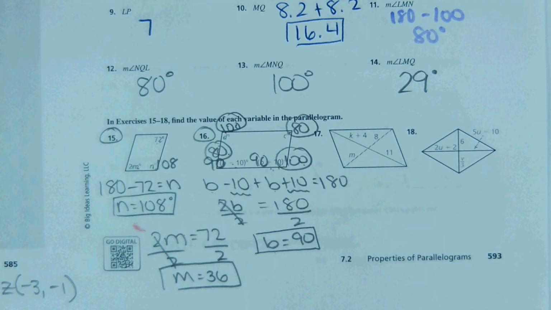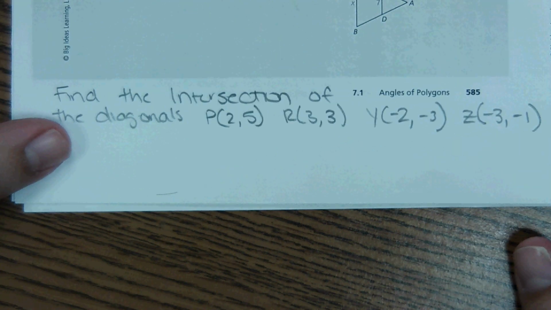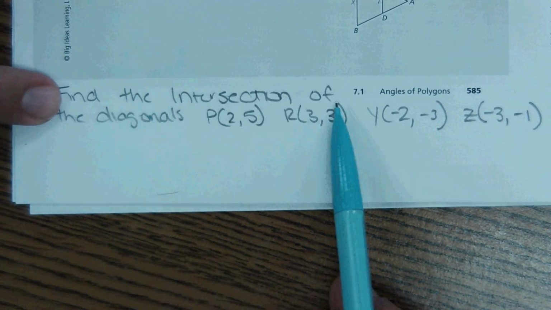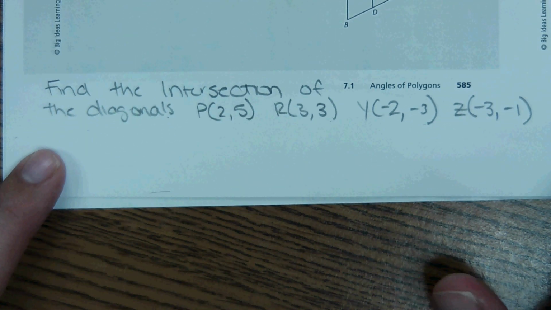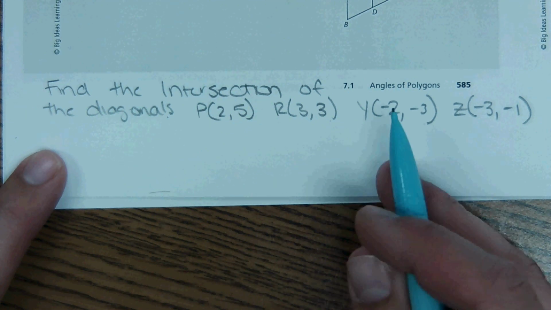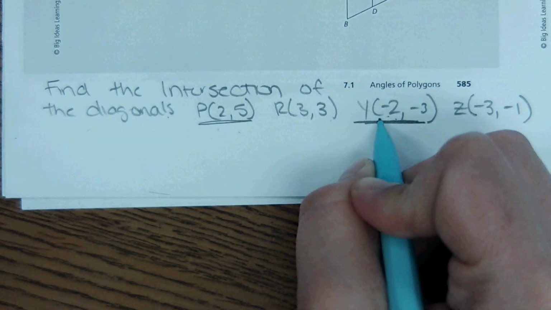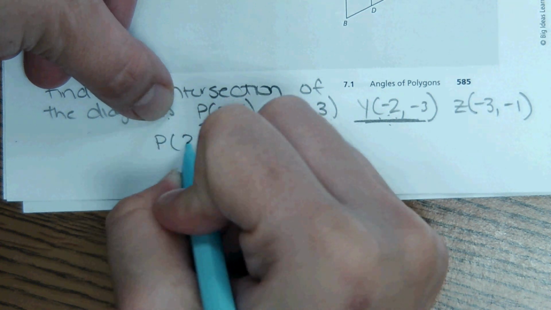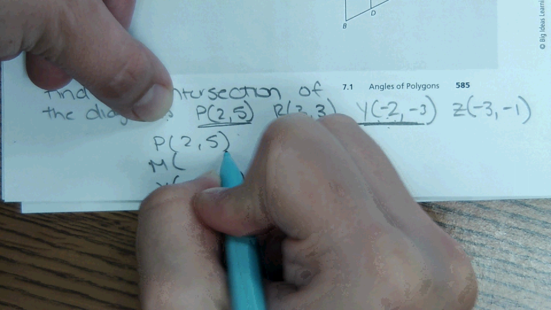Okay, one more thing that shows up on the homework. One of the types of questions that aren't on here that might show up on your homework looks like this. This exact question is actually on the homework if you want to jot it down. Find the intersection of the diagonals, and then it gives you 4 points of a parallelogram. Well, in a parallelogram, the diagonals bisect each other, meaning that the diagonals hit at the midpoint. So if these are two opposite corners, the midpoint of these 2 points would give you where those diagonals intersect. So you could find the midpoint of those 2 points, and that'll be where the diagonals intersect.